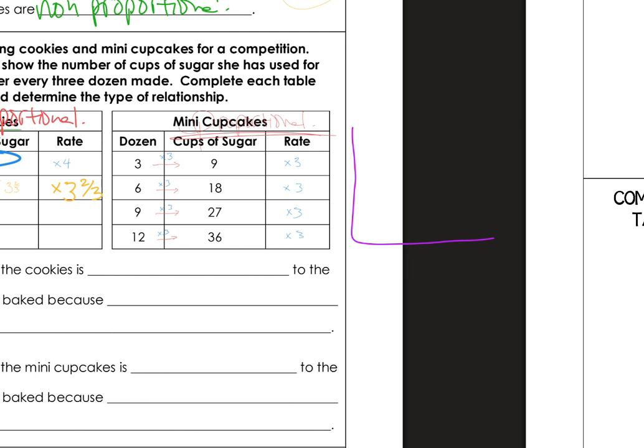So hang on. Since this one is proportional, we'll go with cupcakes, and on this side, we'll go with cups of sugar. To get 3 cupcakes, 1, 2, 3, you need 9 cups of sugar. 1, 2, 3, 4, 5, 6, 7, 8, 9. And then to get 6 cupcakes, 4, 5, 6, you need 18. So 10, 11, 12, 13, 14, 15, 16, 17, 18.